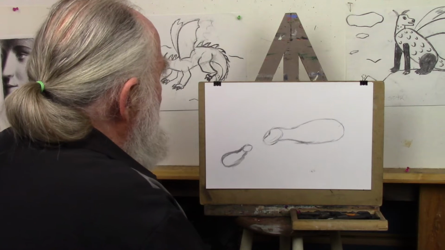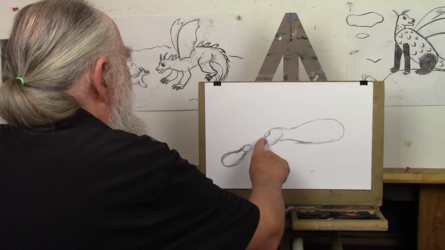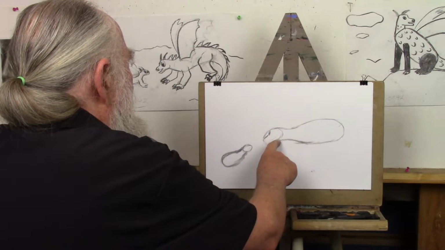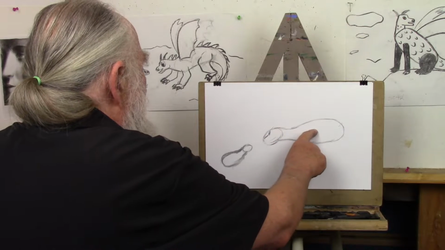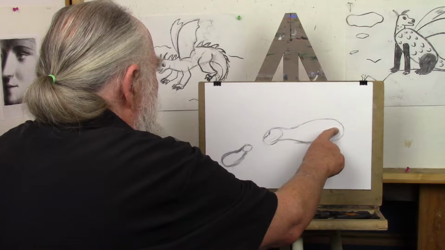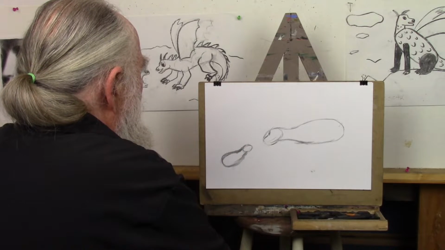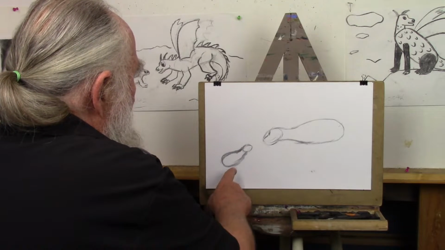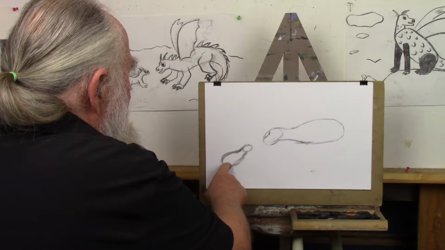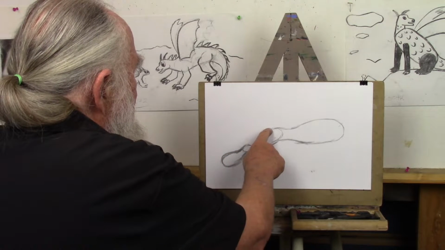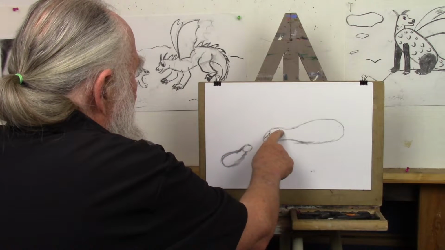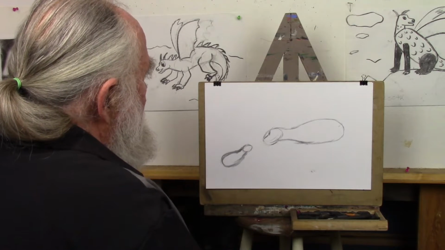And I think you can see that's going to be the head of the big dragon, and that's the big dragon body. And this is the head of the little dragon, and that's the little dragon body. The little dragon's body is just about the same size as the head of the big dragon. That's kind of a good way to do it.